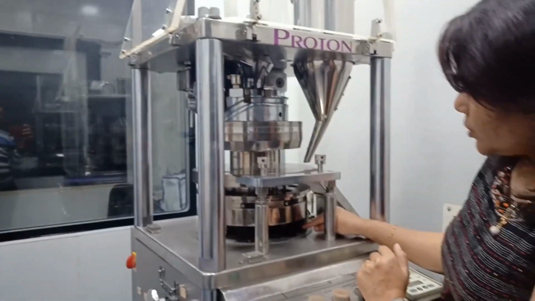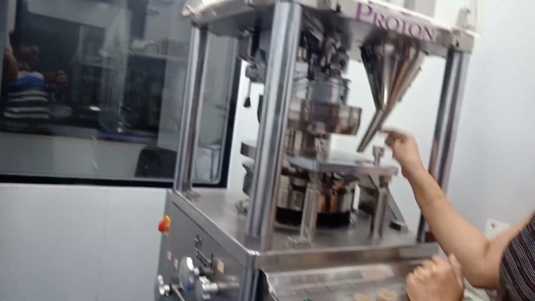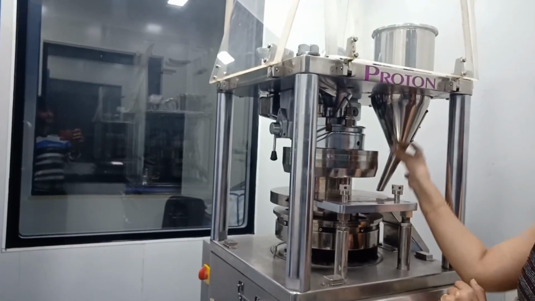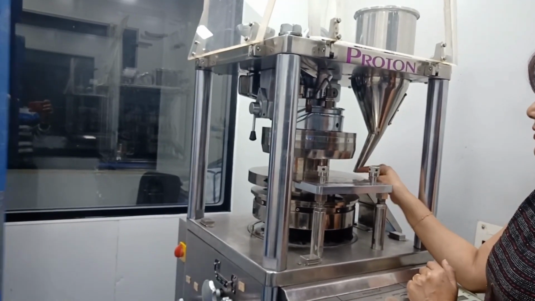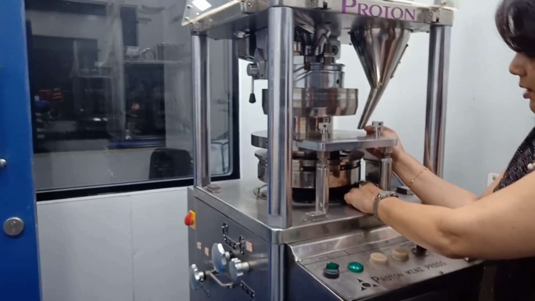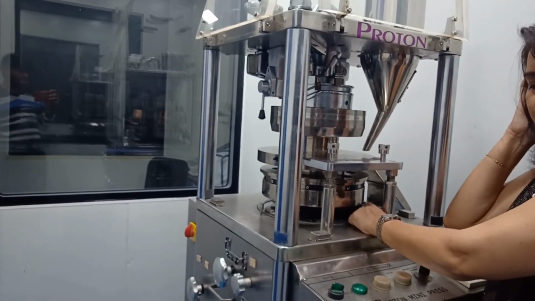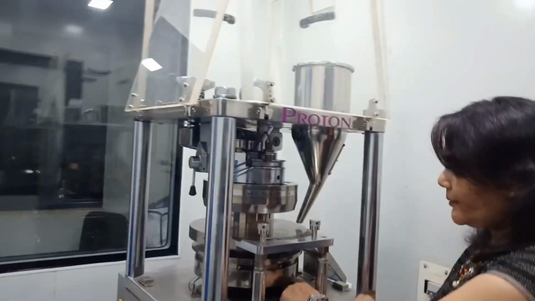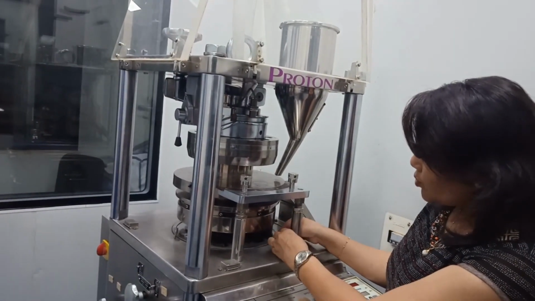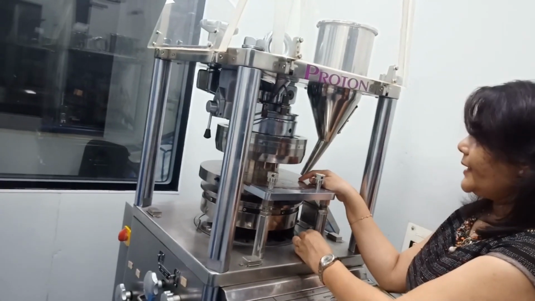So here we have the lower cam track. When the die cavity comes below this hopper, we are having material in this hopper. Material is continuously falling from the hopper, and it has to fill the cavity. As soon as your lower punch comes over here, due to the cam track, which is called the lower cam track, your lower punch will move down and create a cavity over here, and that cavity would be filled.